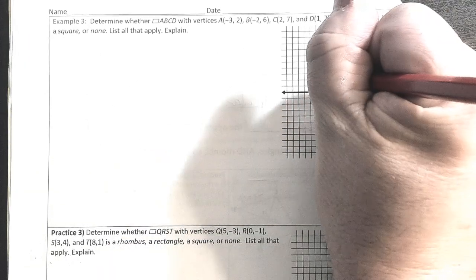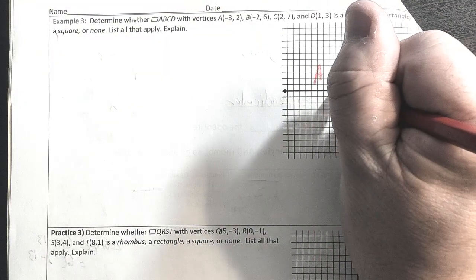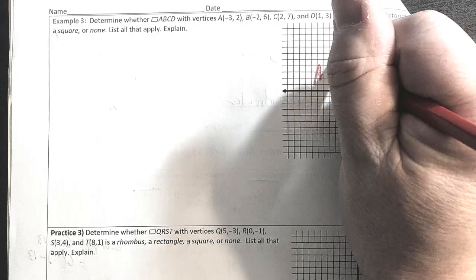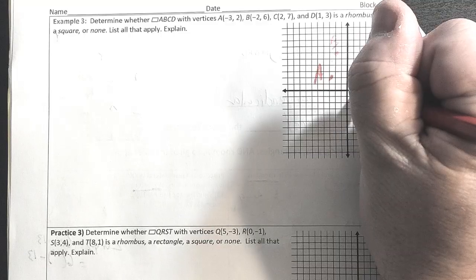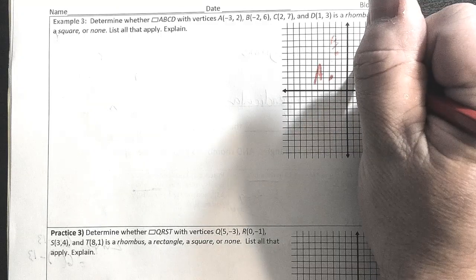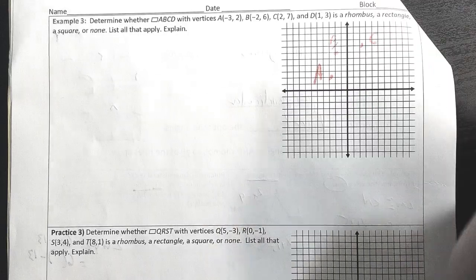So A is right here. B is -2, +6. C is 2, 7. And then D is 1, 3.